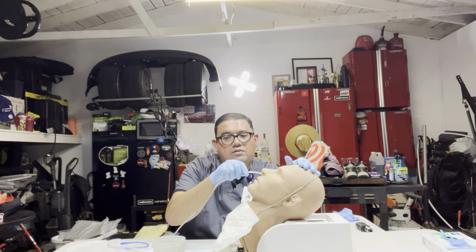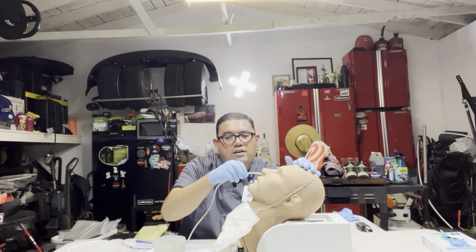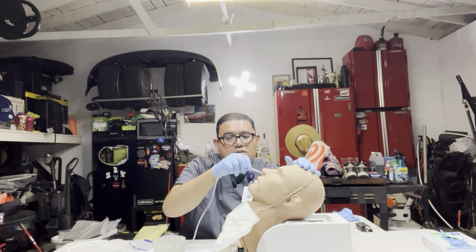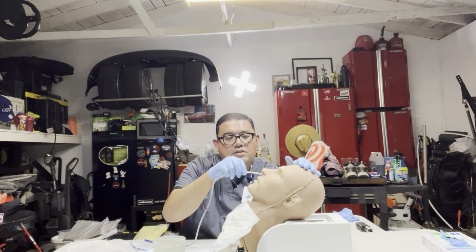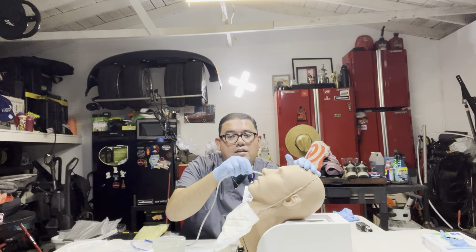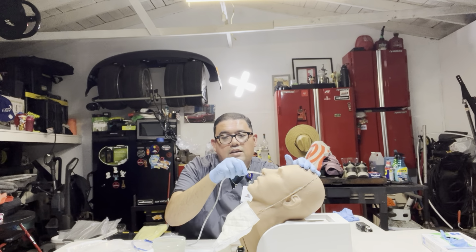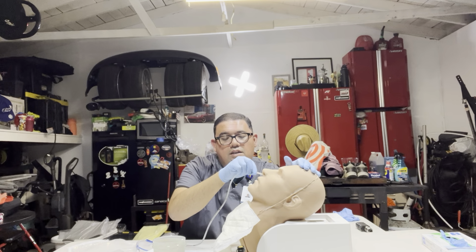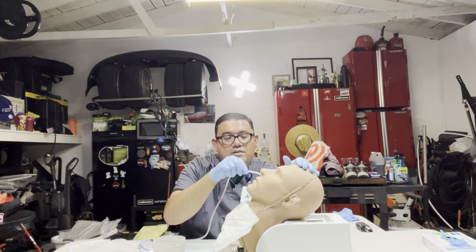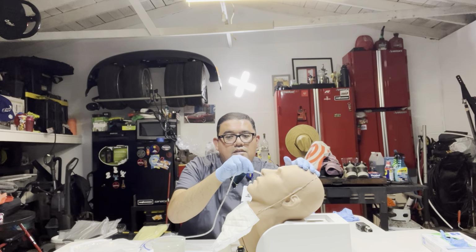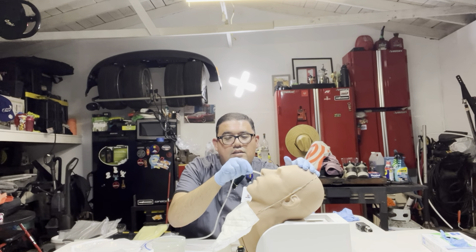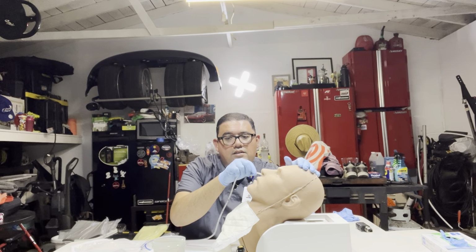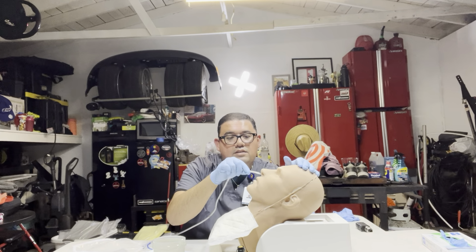Once the tube has reached the oropharynx, sometimes the patient would feel the tube in their throat and may gag or retch. If that happens, we can pause and then ask the patient to take some sips of water if needed. So we're going to keep on advancing the tube till we hit 60.